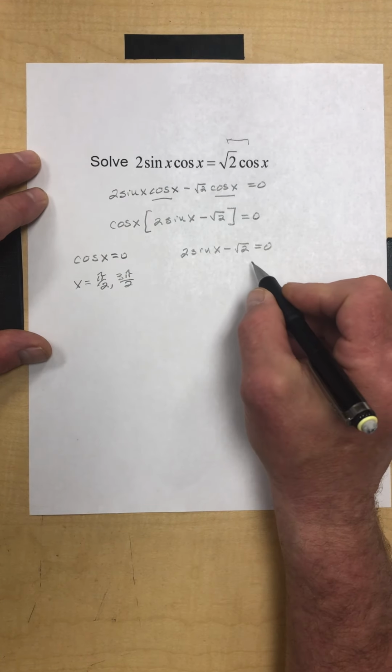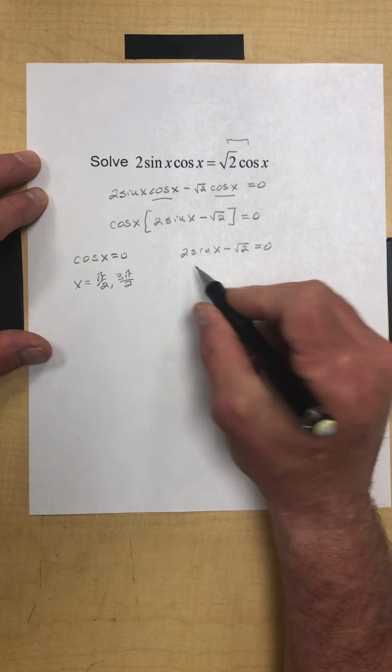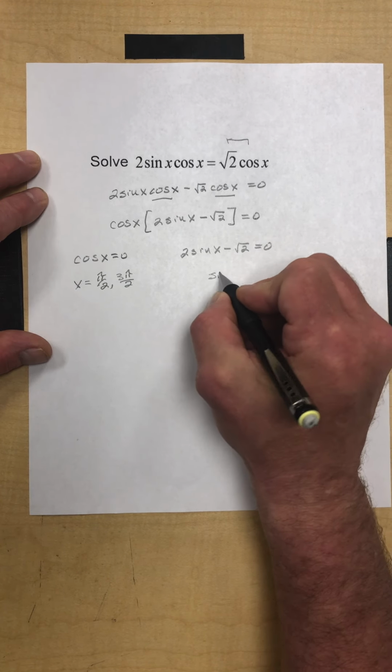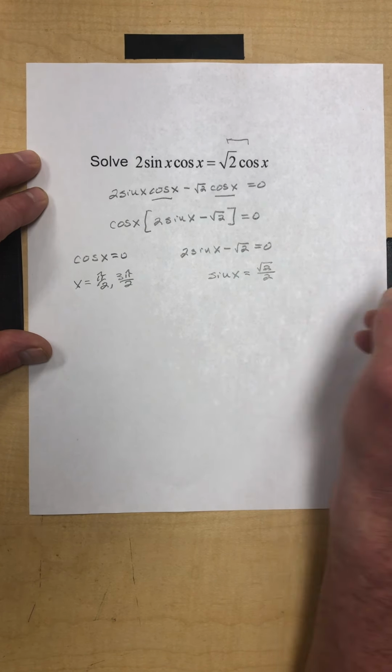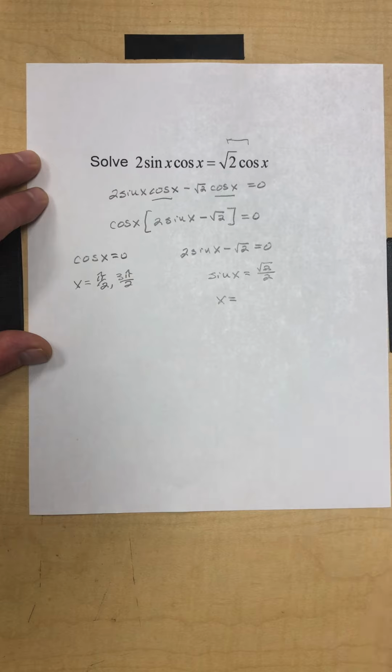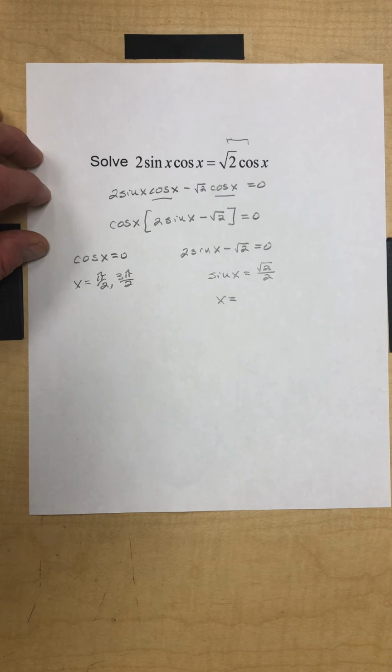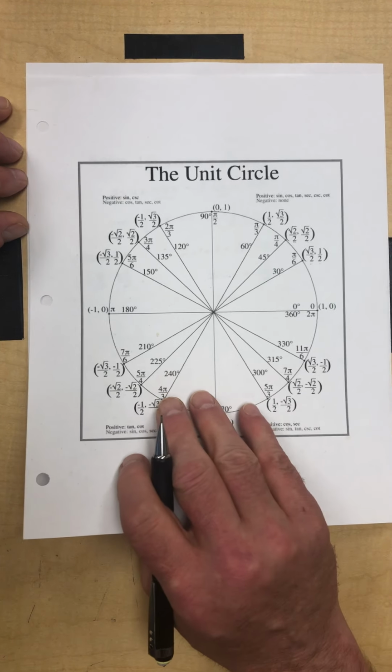Okay, this guy, let's see. I would have to add radical 2 and then divide by 2. So the sine of x would be equal to radical 2 over 2. Where does that happen? Notice sine of x is radical 2 over 2.